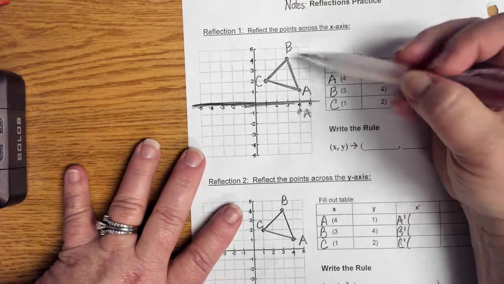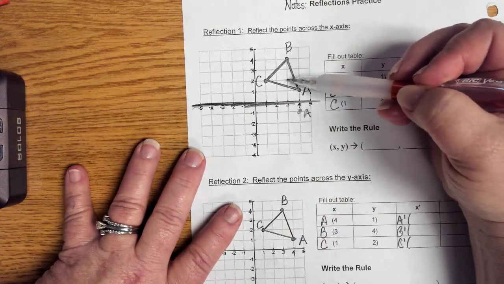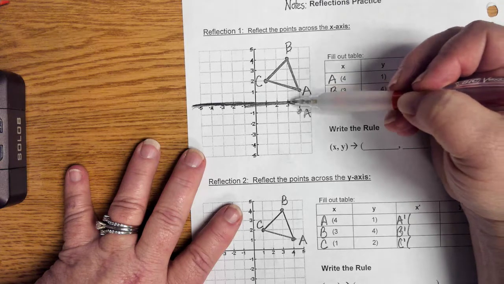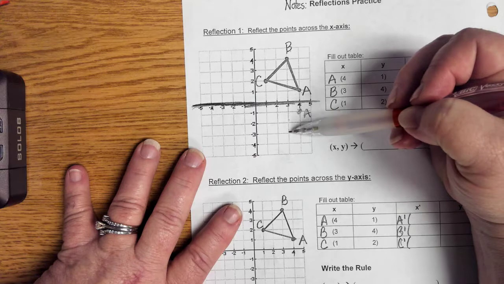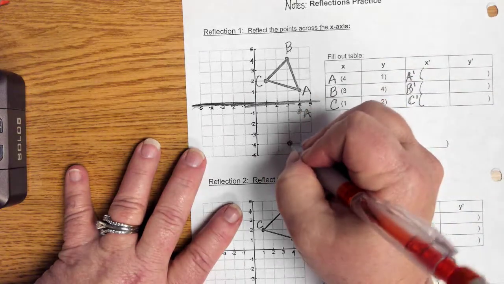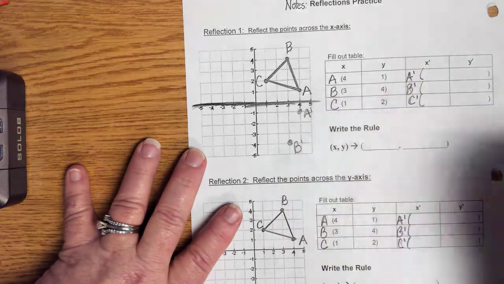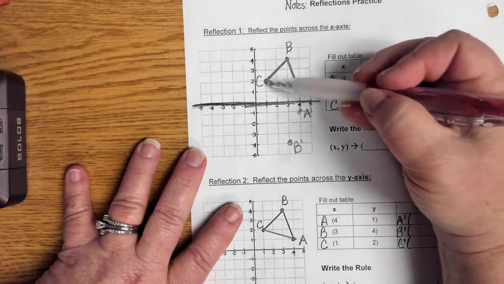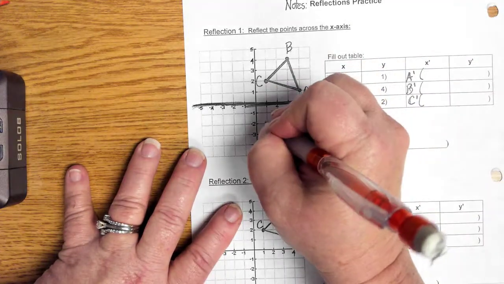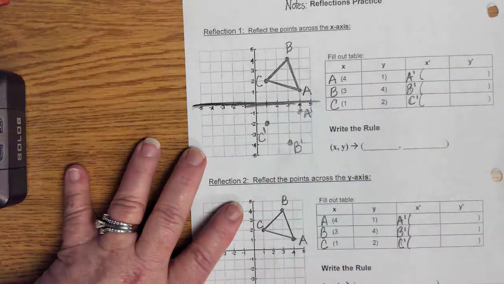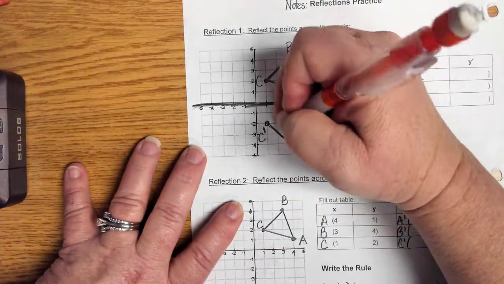Okay. How about B? 1, 2, 3, 4. So now I need to count. 1, 2, 3, 4. And I have B prime. C, 2. So I count 1, 2. And I put down C prime. Draw my figure.